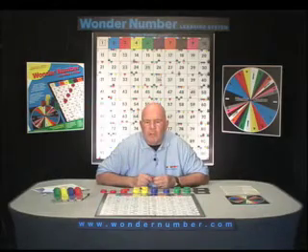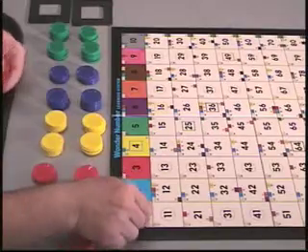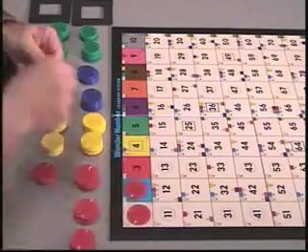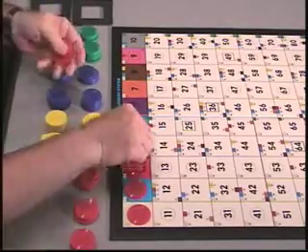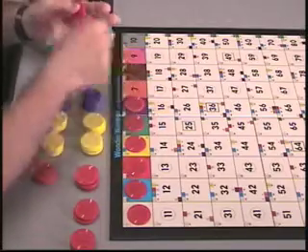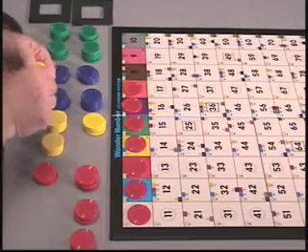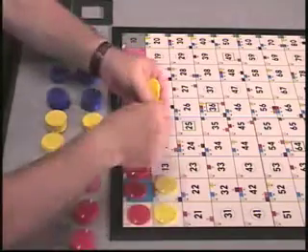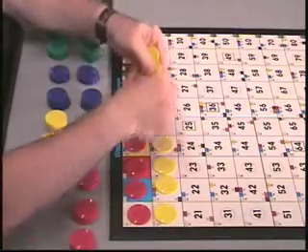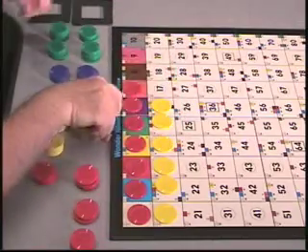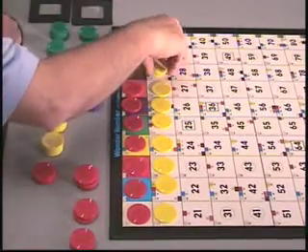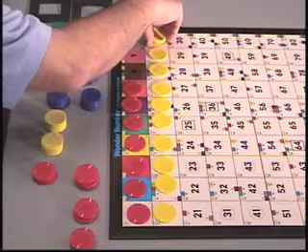The second two numbers that we're going to compare are the numbers 7 and 10. I'm going to place 7 chips on the Wonder Number Board in the first row. It's 1, 2, 3, 4, 5, 6, and 7. The second row I'm going to use to put 10 chips. 1, 2, 3, 4, 5, 6, 7, 8, 9, 10.